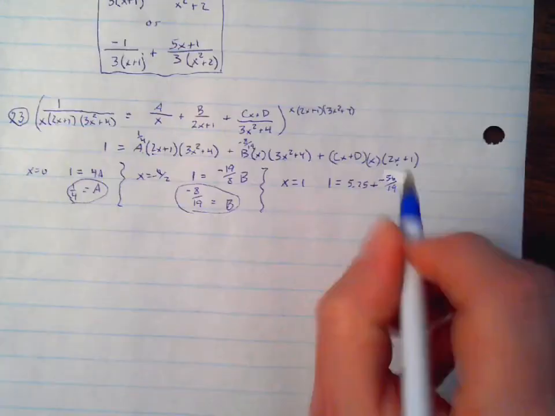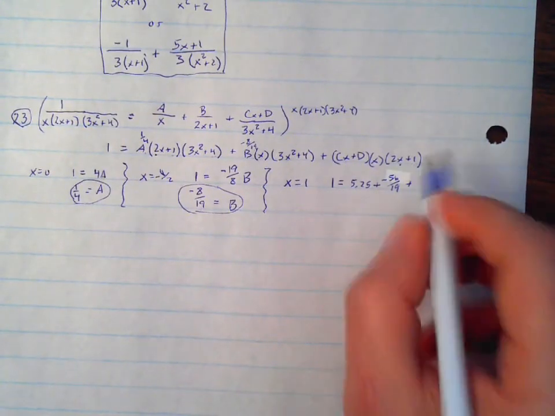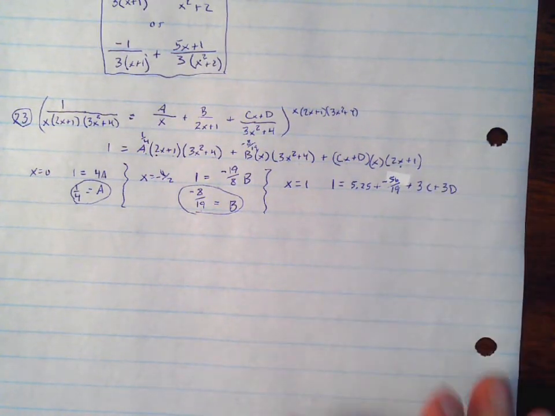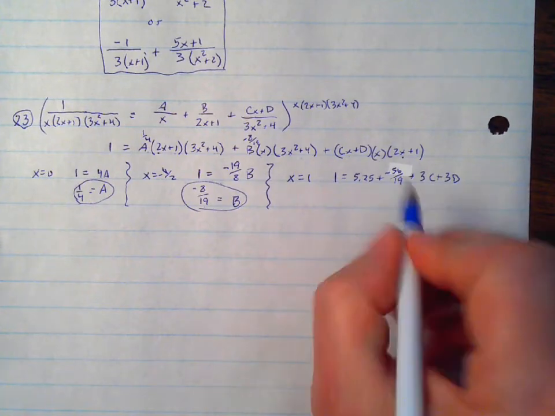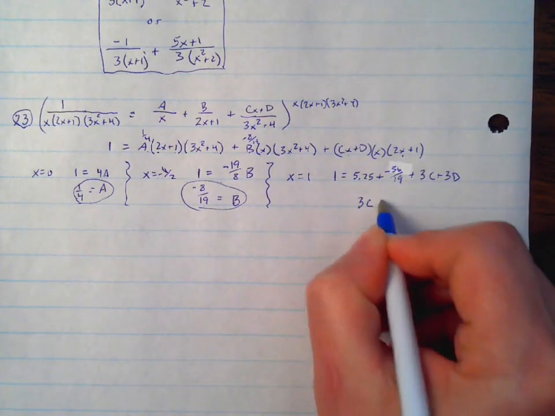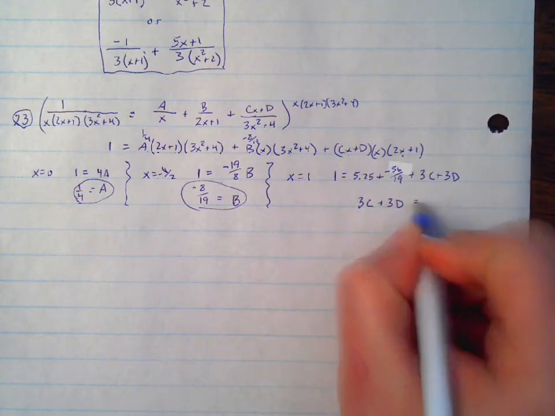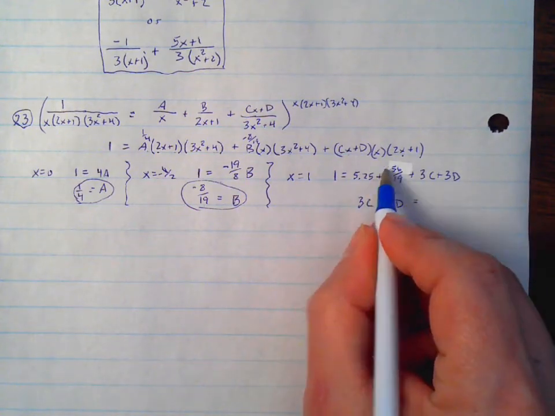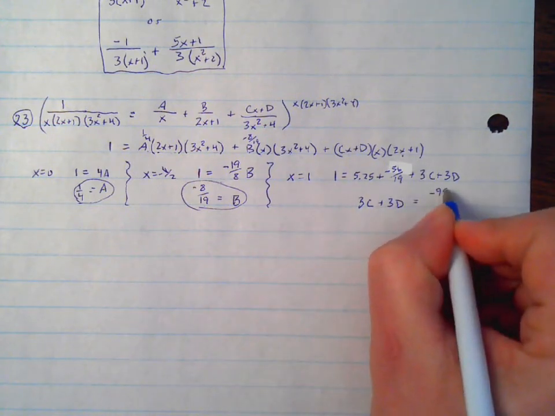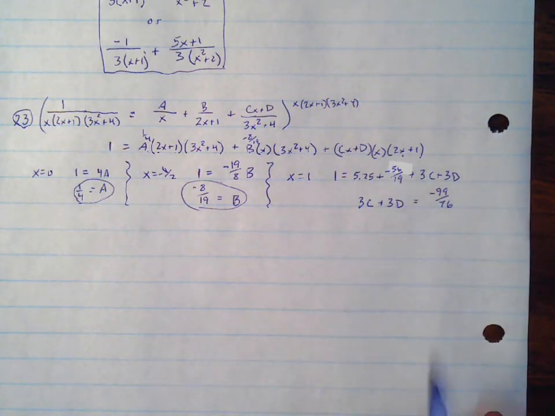And you plug in a 1 here for all these x's, you'll get 3c plus 3d. Now, combining these like terms and taking it over to the other side, it's going to equal negative 99 over 76. So there's one equation we can use.